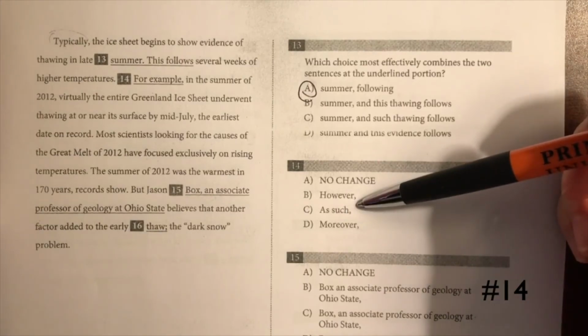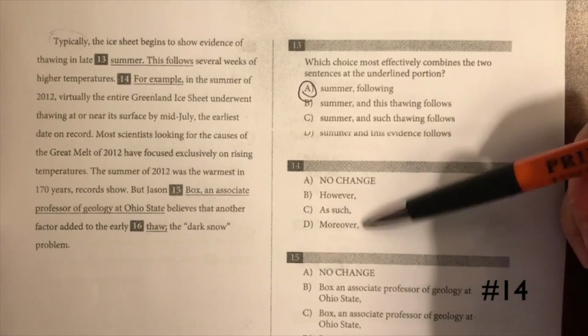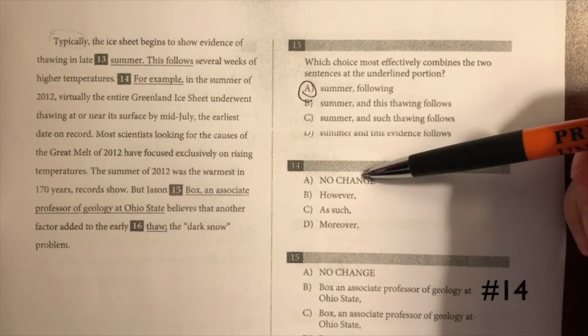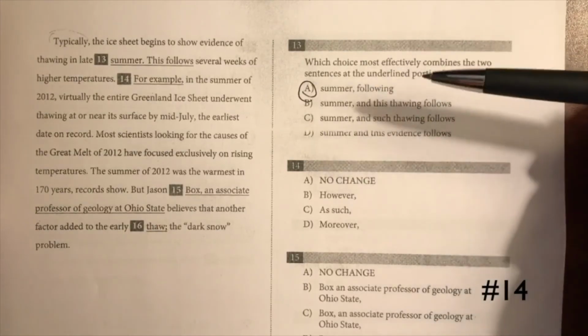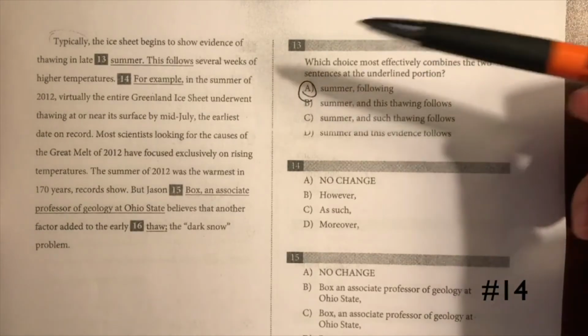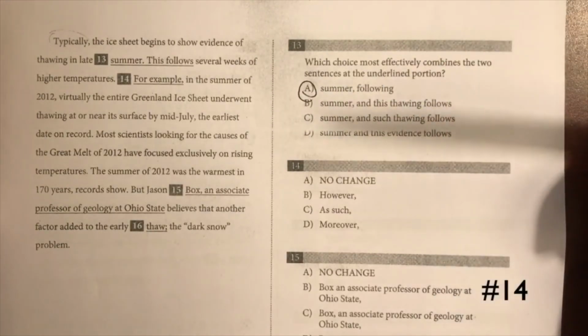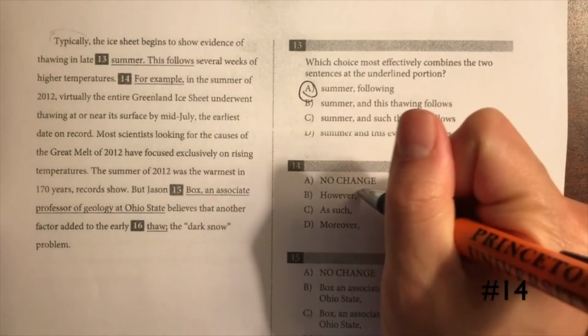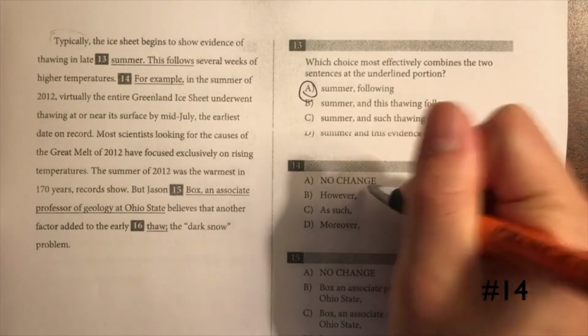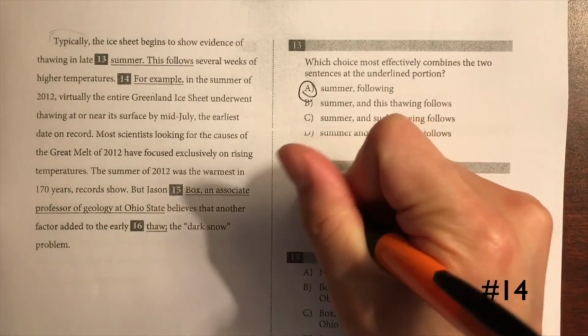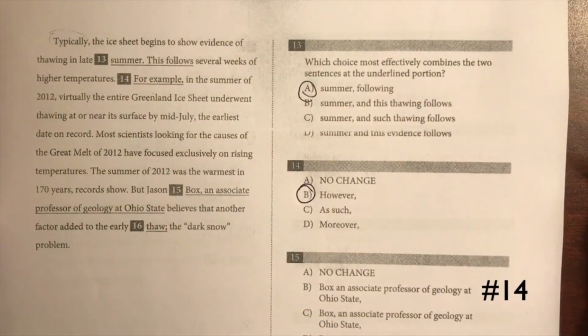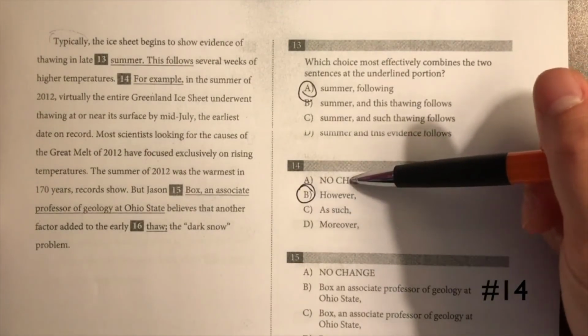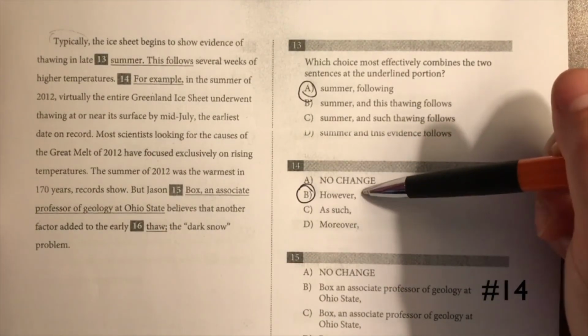And as such would mean something that is similar, moreover, and for example, also follow a sentence where you are elaborating on your original idea. However, what we want to do is show that this situation is abnormal. So with that, the only choice out of those that counteracts your original idea would be however. So that's answer choice B. And a lot of the time for these questions in the writing section, you can also look at your choices and see which one is different from the rest.